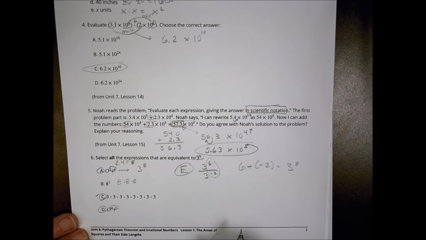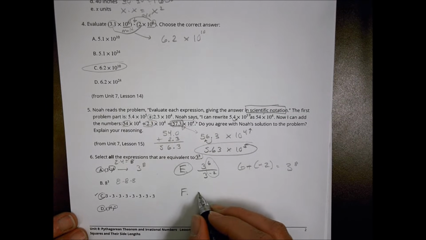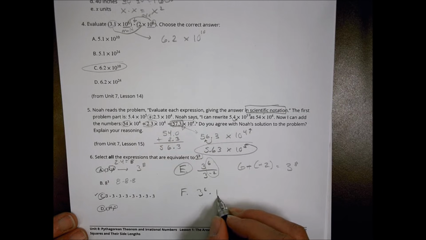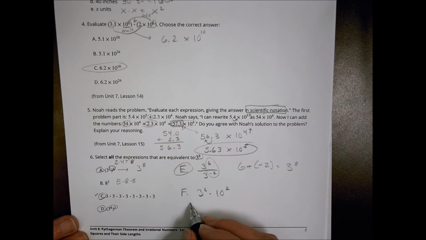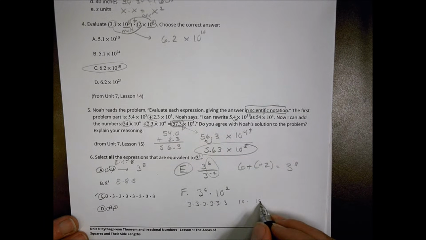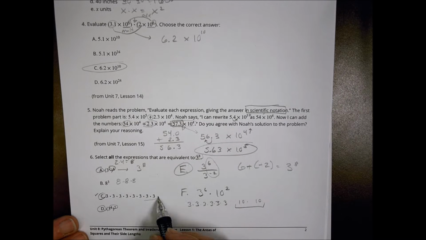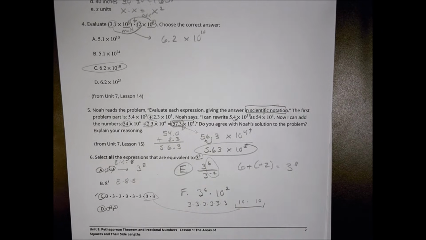And then finally choice F, which is 3 to the 6 times 10 squared. This is very, very different. I get 6 of the 3s, 1, 2, 3, 4, 5, 6. But then I have a 10 and a 10. There's no way that those 10s are the same as 2 more 3s that I have over there, is it? So that's not going to work. So A, C, D, and E are the best solutions for this problem. That's it for today, and we'll see you next time.